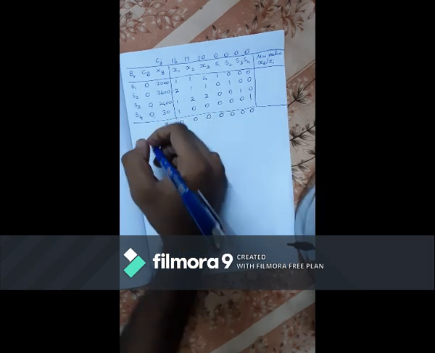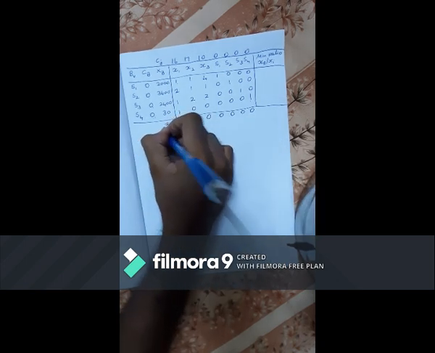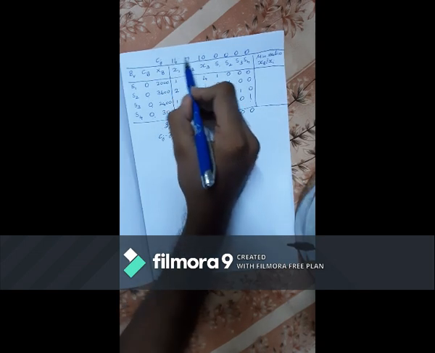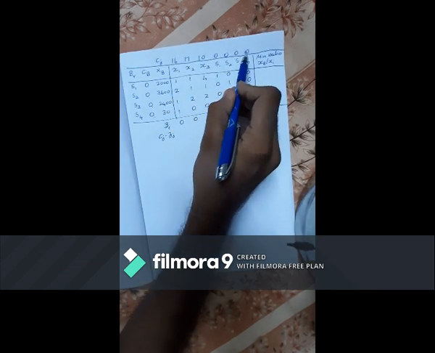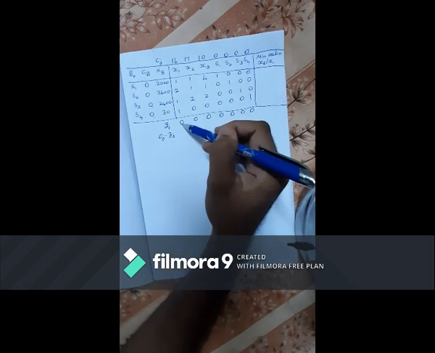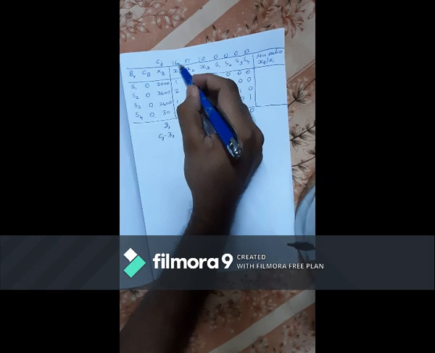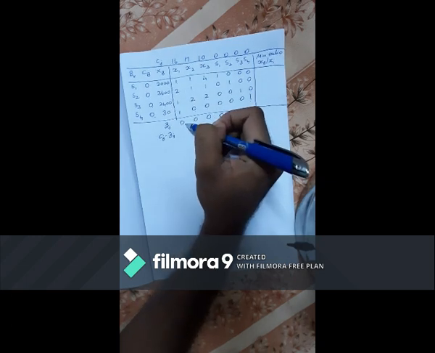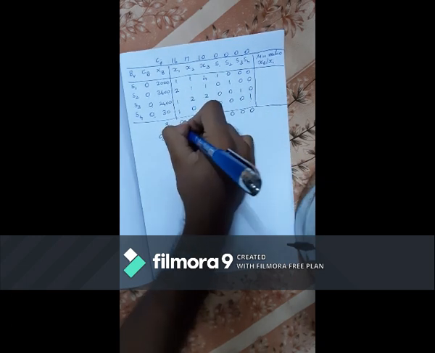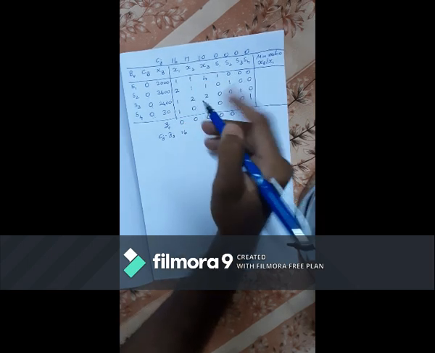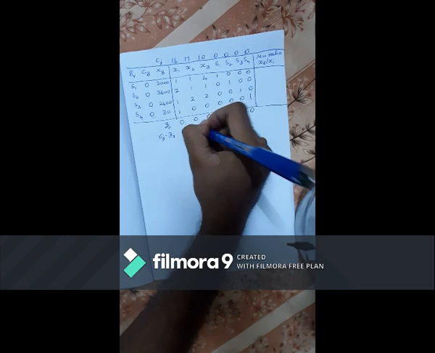So next we calculate the value of Cj minus Zj. The values of Cj are 16, 17, 10, 0, 0, 0 and 0. So here Cj minus Zj we calculate by 16 minus 0, that is 16. Next is 17 minus 0 is 17.